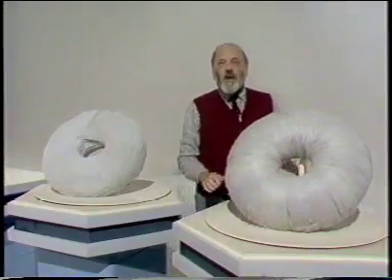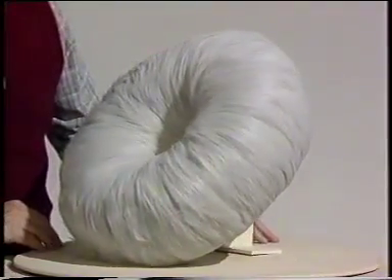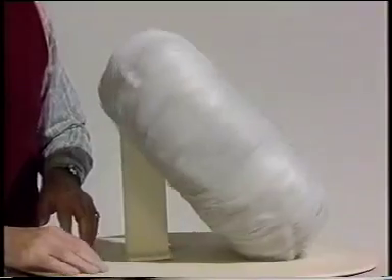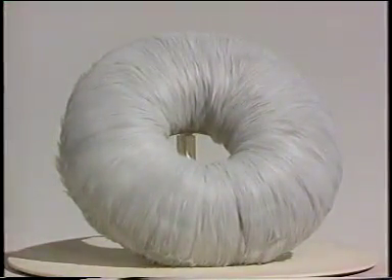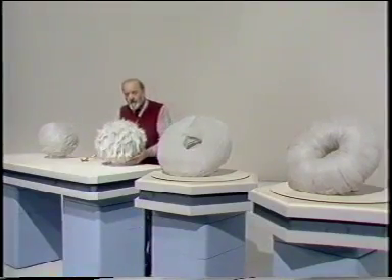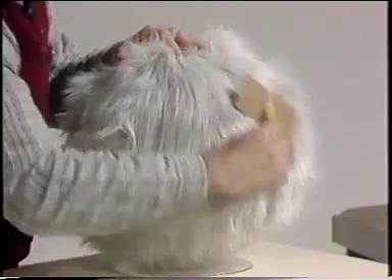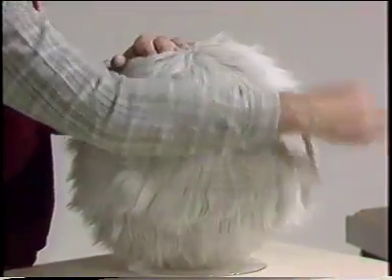And here's one where I brushed along the meridians. And again, there are no singularities. If I try that with a sphere, brushing southwards along the meridians, then I will get singularities.